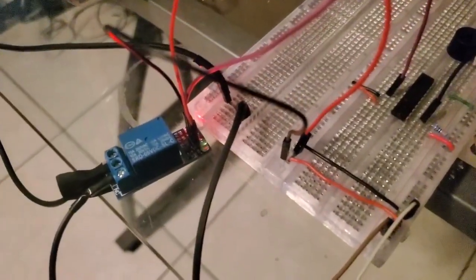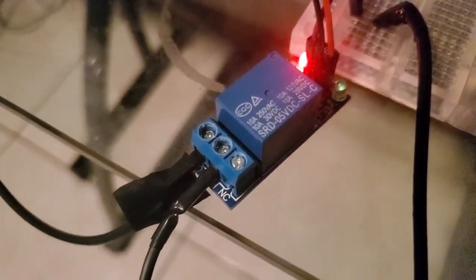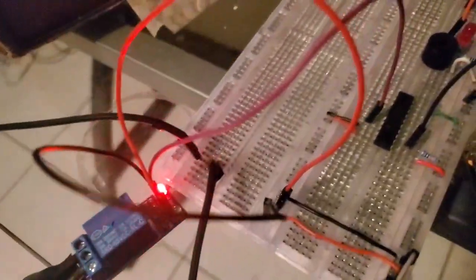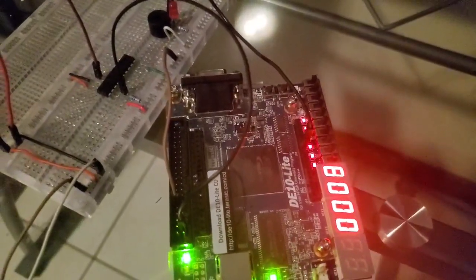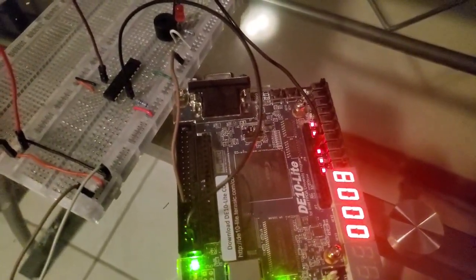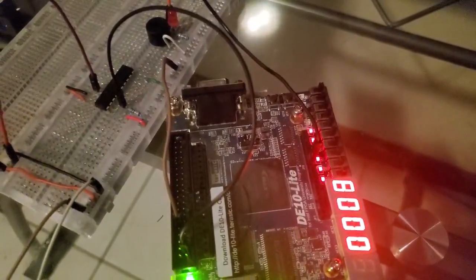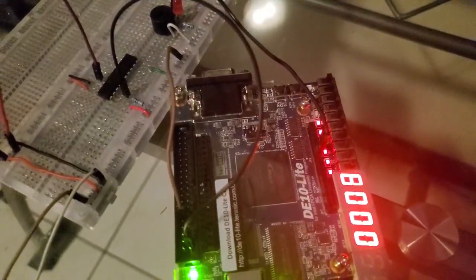Here's our relay model. It's just a simple connection of normally open and common. Those are connections for the bulb. And what else? I think that's about it. We have one input, that is the sensor, and one output, that is the bulb. So the output is connected right into the buffer, and the output of that buffer is connected to the relay module.